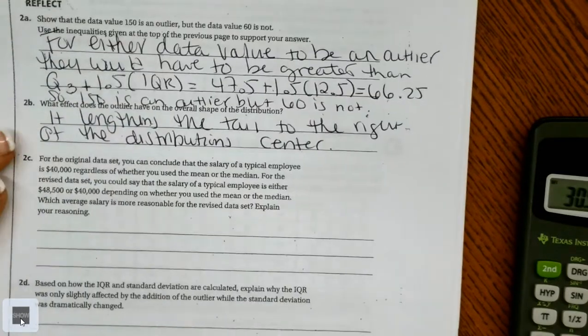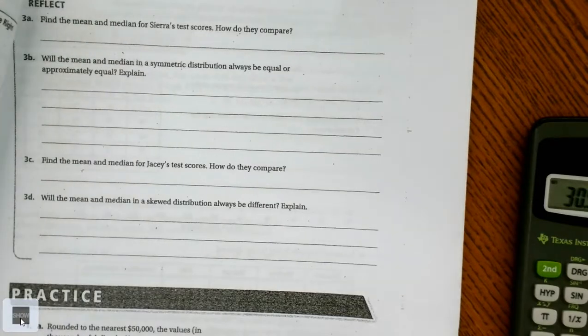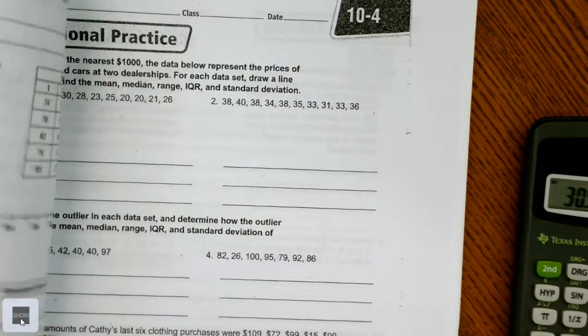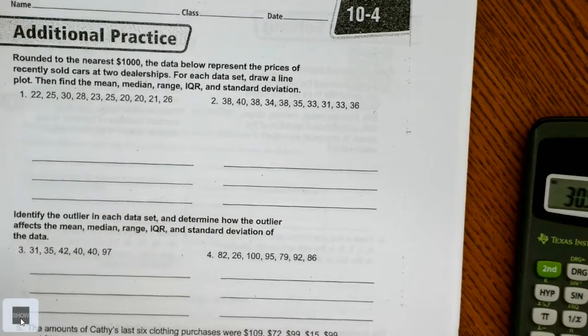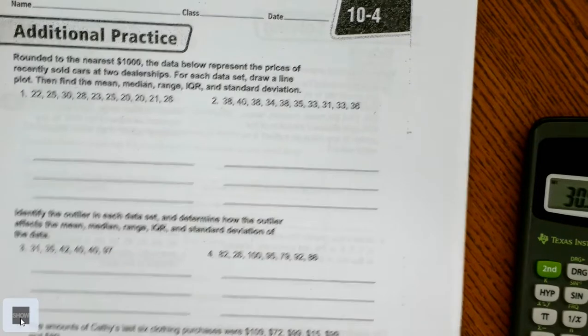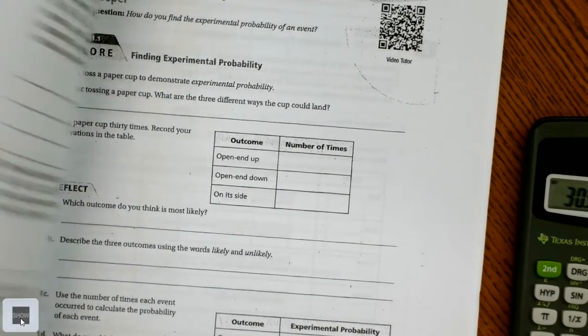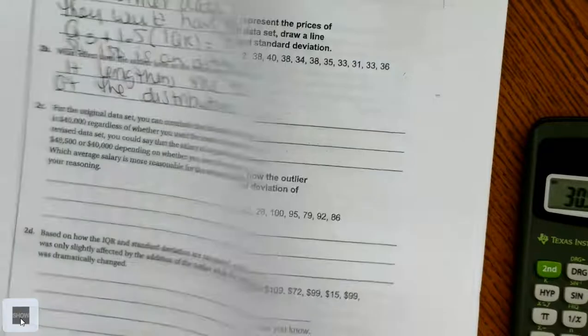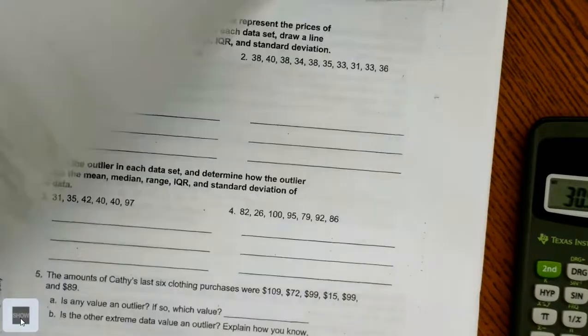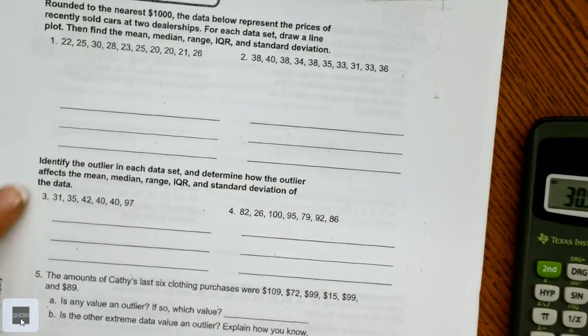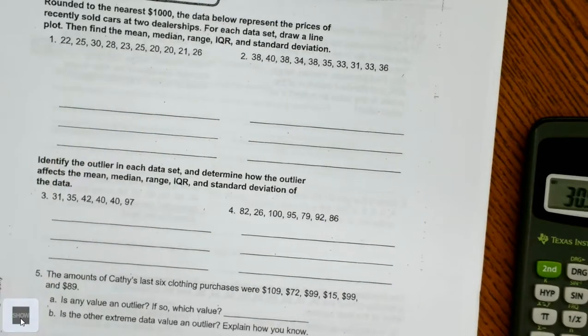Is this stuff making sense to you guys? Yeah? Your homework tonight, because we are running out of time, is on page 581 and 582. I know you guys are going to hate the standard deviation parts, but on your homework, you have to do quite a few.